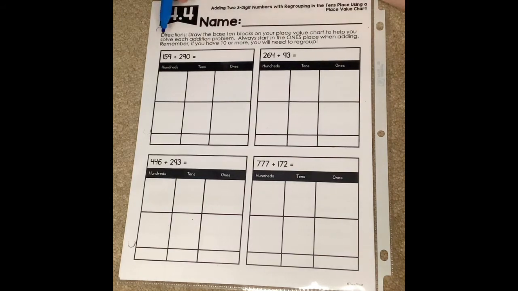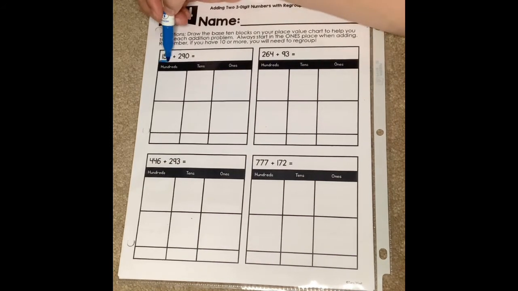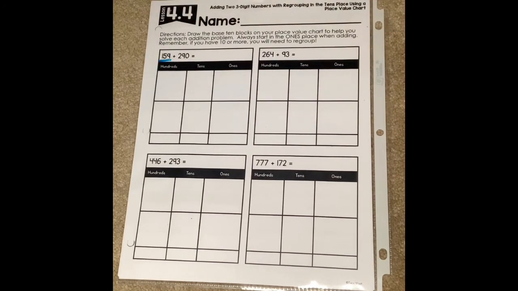So the first problem we're going to go over is 159 plus 290. So what's our first step? Yes, we need to build our numbers. So we're going to build our first number, 159. How many hundreds are in 159? 1.